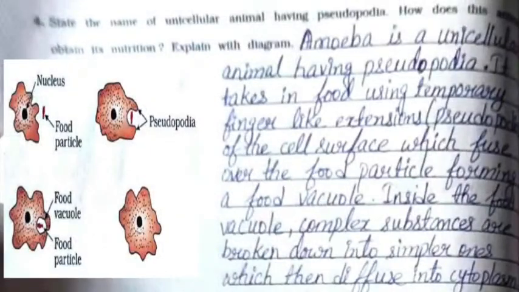Fourth question, the answer is amoeba is a unicellular animal having pseudopodia. It takes in food using temporary finger-like extensions, that is pseudopodia, of the cell surface which fuse over the food particle, forming a food vacuole. Inside the food vacuole, complex substances are broken down into simpler ones, which then diffuse into cytoplasm.